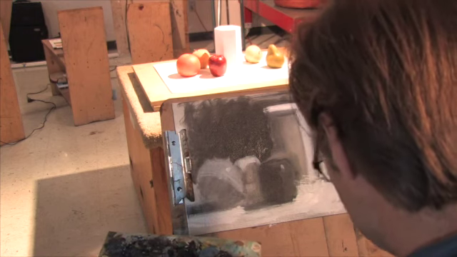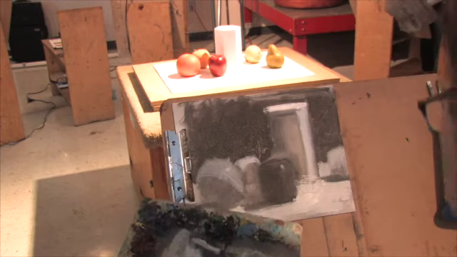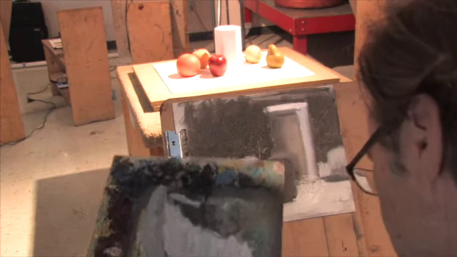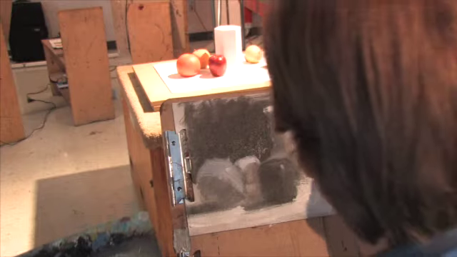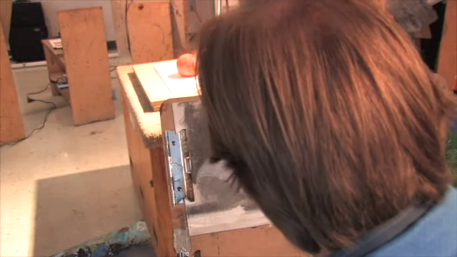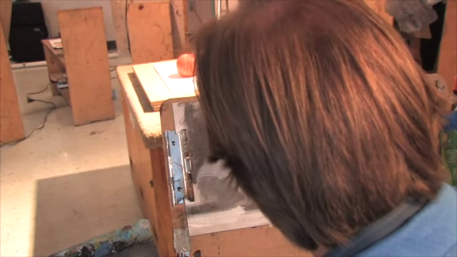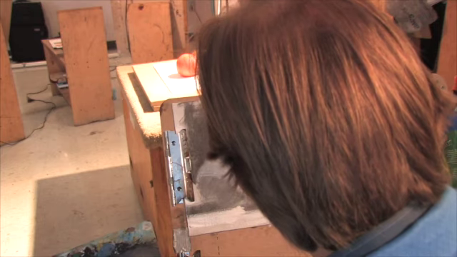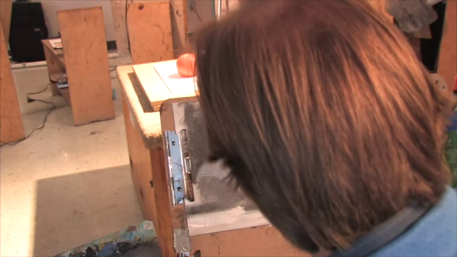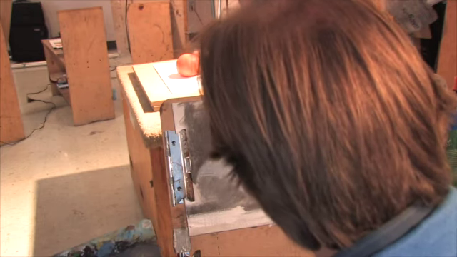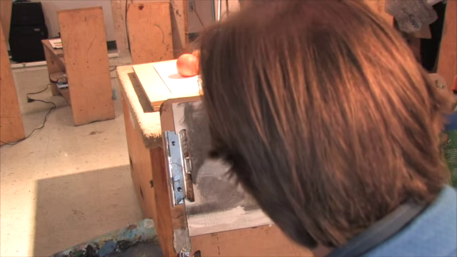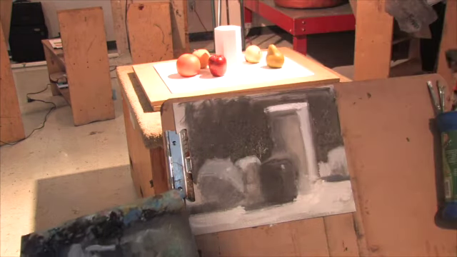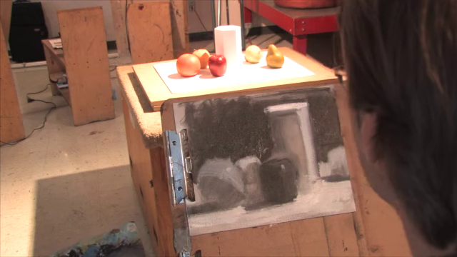Don't worry about messing things up because you're going to bring it back anyway. And then since this was the base color, I'm going to see if I can wipe it back. This is the way you can rearrange things. That's what's great about this medium. Now that's more like it.